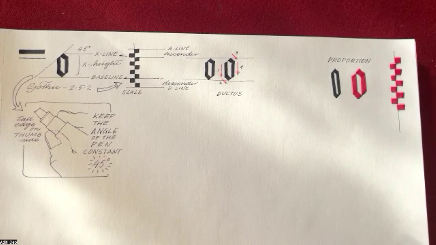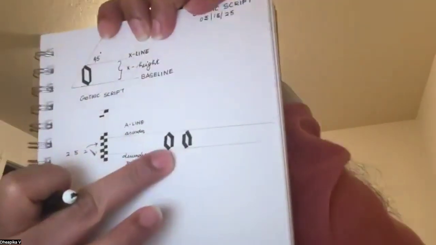Aditi? Yeah, I have a question. So the pen should be at 45 degrees for all the four strokes? Correct. Okay. Yeah, it's kind of tricky to have it. I will just show what I made. So the first one. Yes, that is very normal.